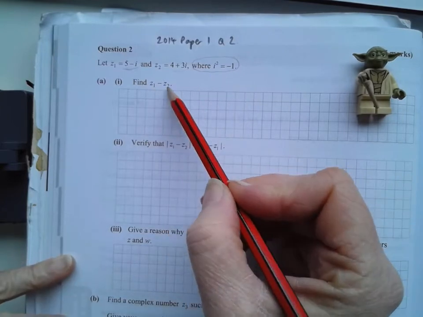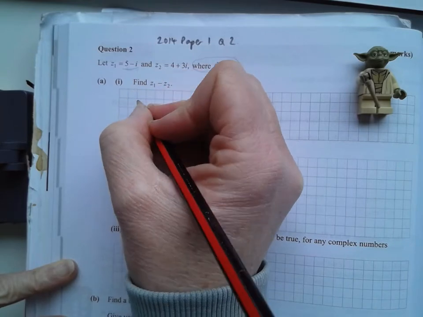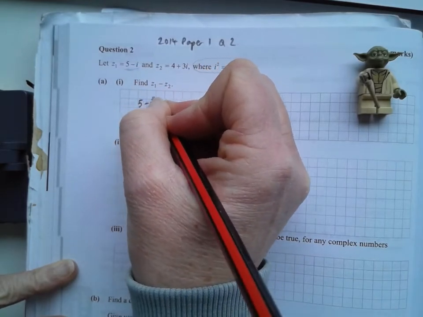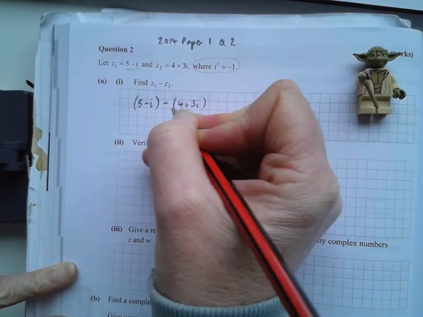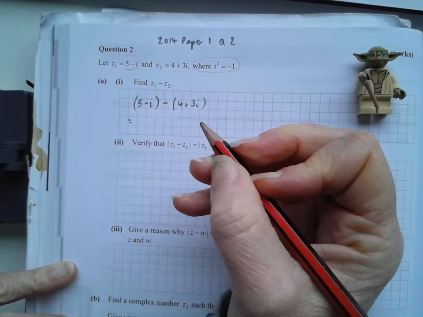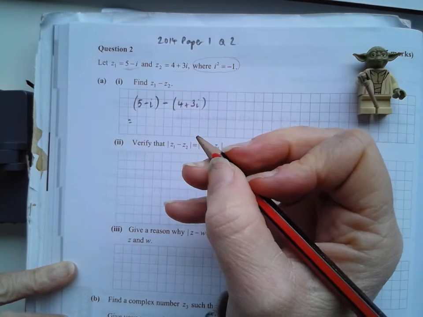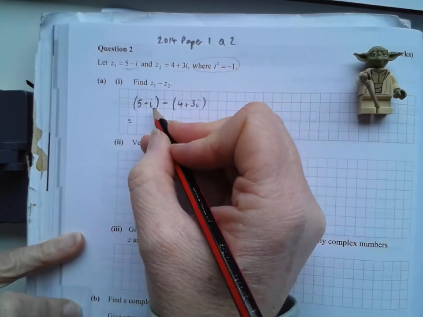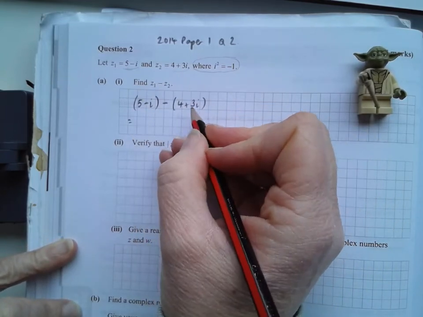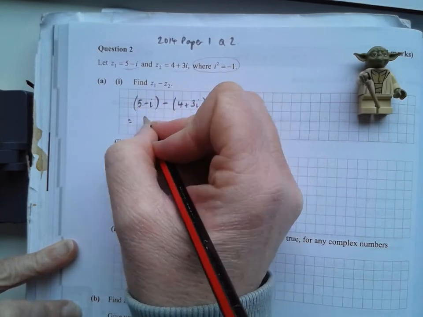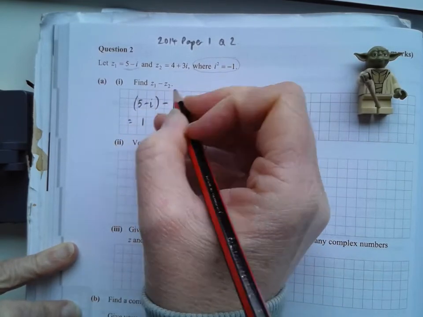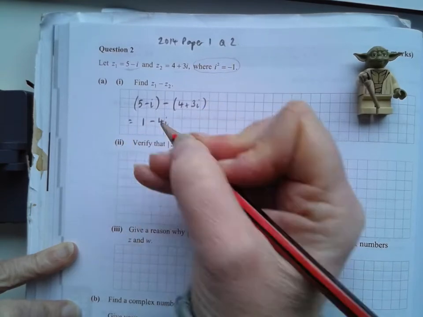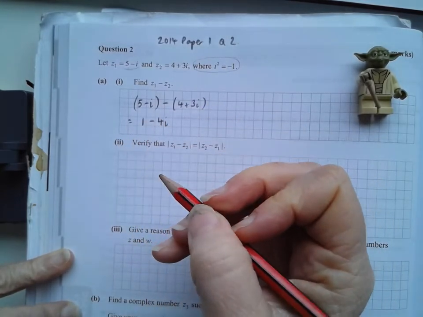Find z1 minus z2. So z1 is 5 minus i, minus z2, 4 plus 3i. I'm putting them in brackets so that I can take care to deal with the signs properly. So 5 minus i is z1, minus, in brackets, 4 plus 3i. 5 minus 4 is 1, minus i, minus plus 3i is minus 4i. So my answer is 1 minus 4i.